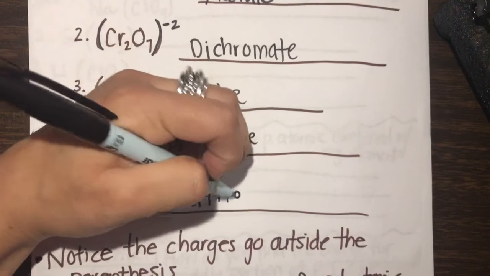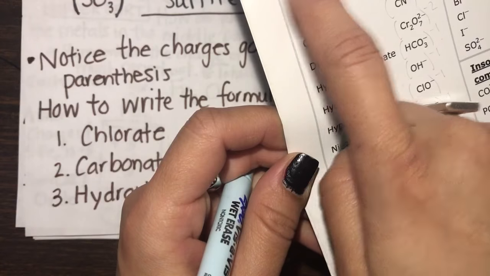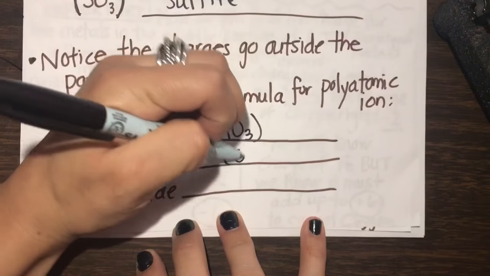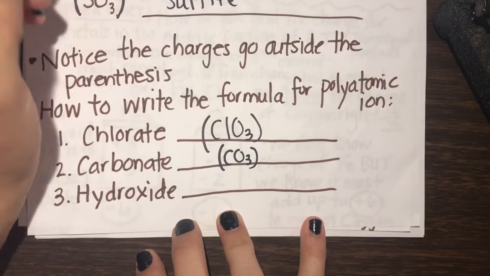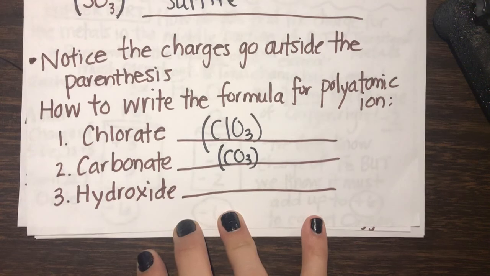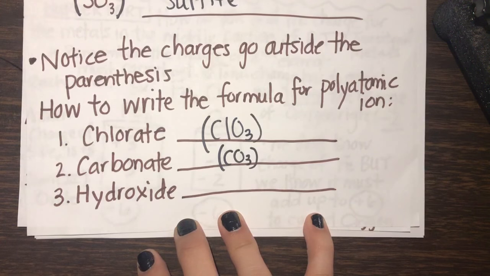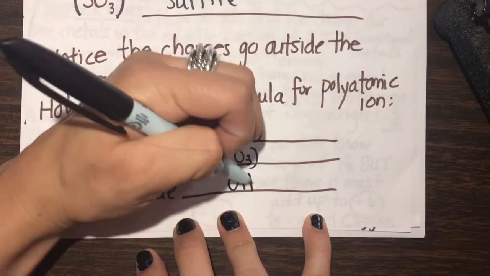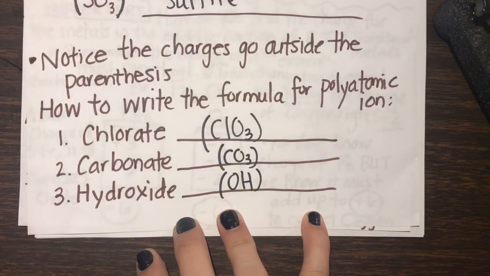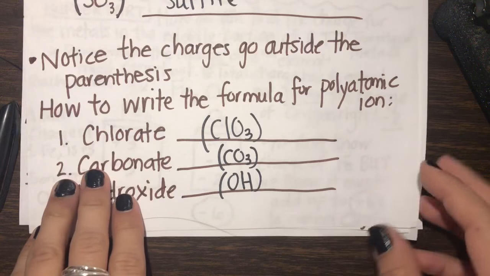Carbonate, I'm going to go to the chart, look for carbonate, it's right there. CO3. Hydroxide is the last one. You do the same thing. You go to the chart, you look for the word hydroxide, and you write down the formula. Anybody not know how to find it on the polyatomic chart?